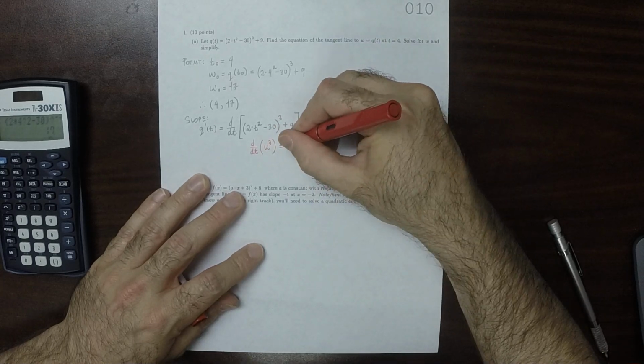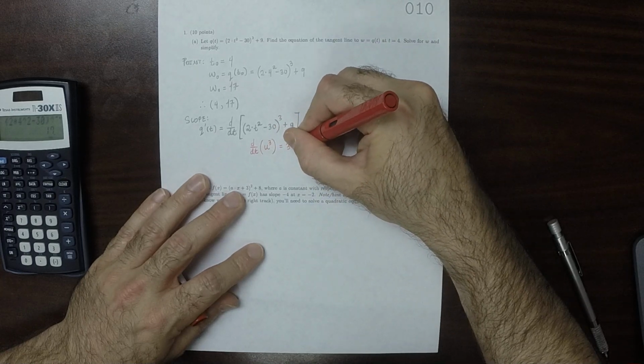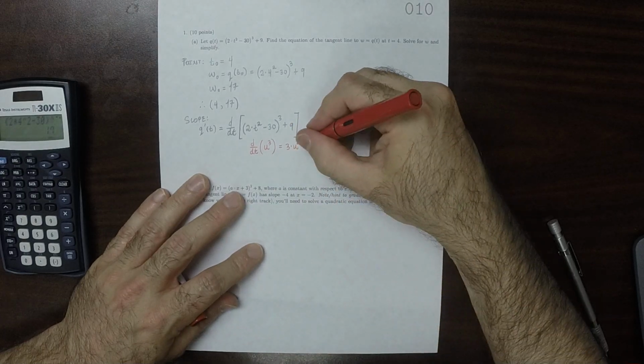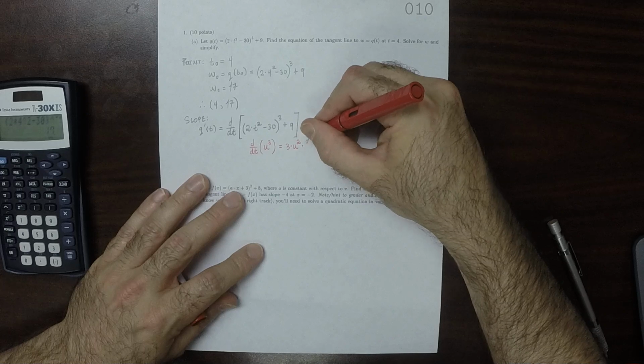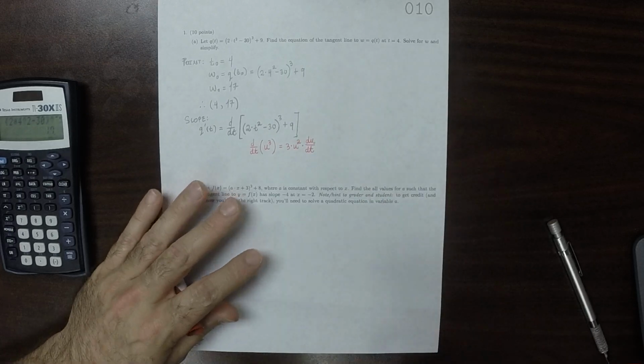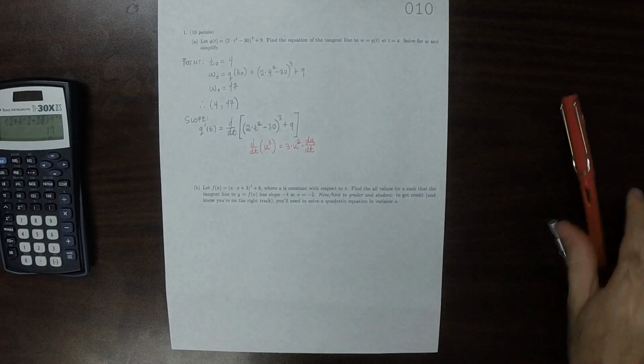Therefore, the derivative will be 3 u squared because of the power rule, and then for the chain rule we'll need to multiply by du/dt. So that du/dt is the action of the chain rule.